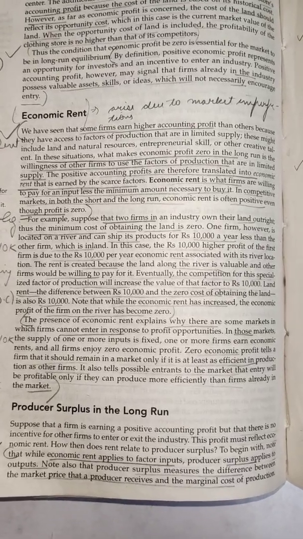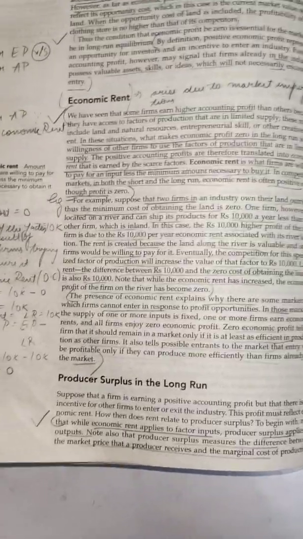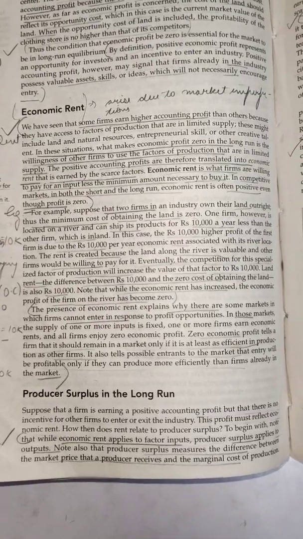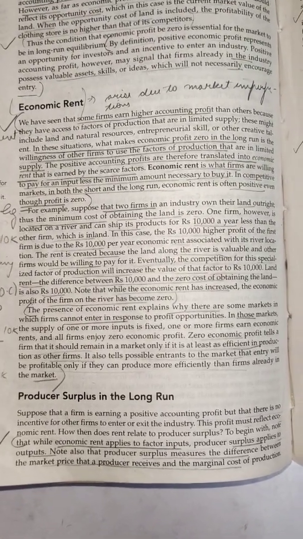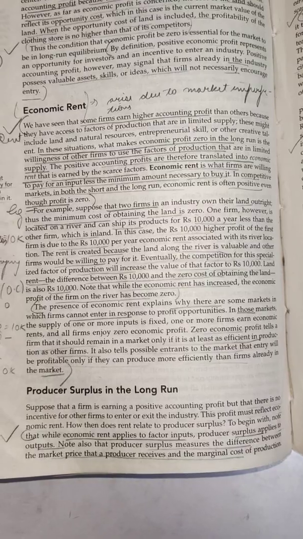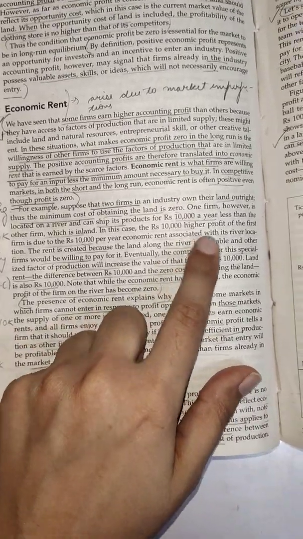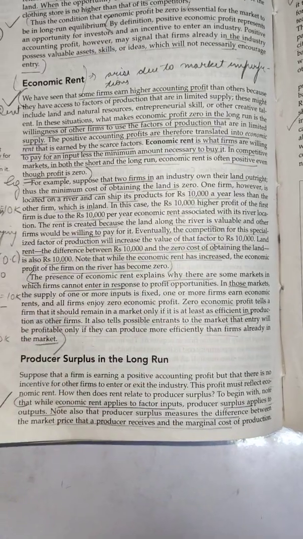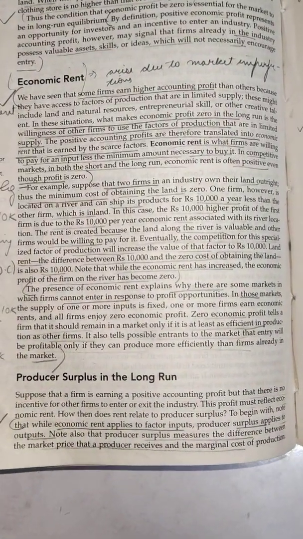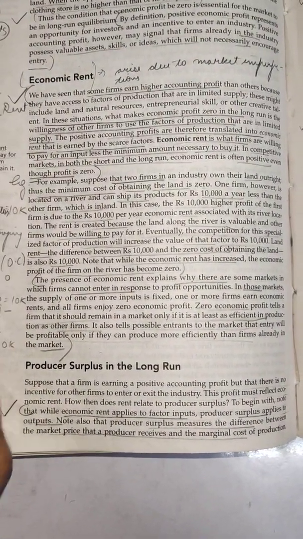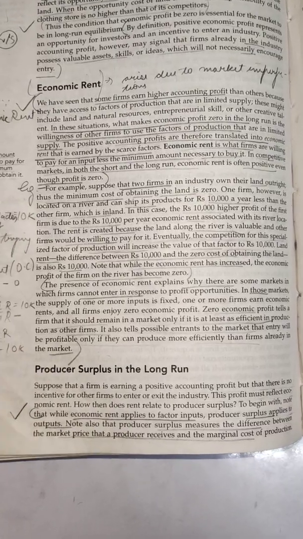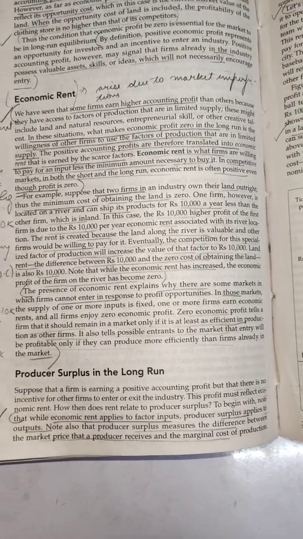It's located on one land only, just like firm B, which is located on another piece of land. But the only advantage this firm A has is in terms of the location. You see, in this case, this particular 10,000 cost saving which is happening to firm A is like an economic rent. Now, when does it become an economic rent?